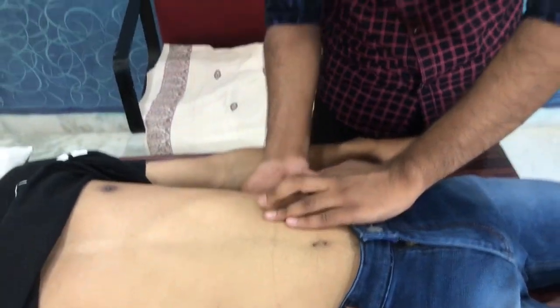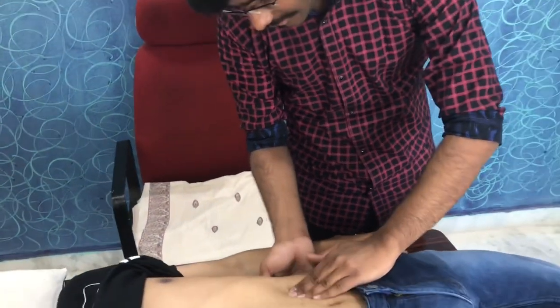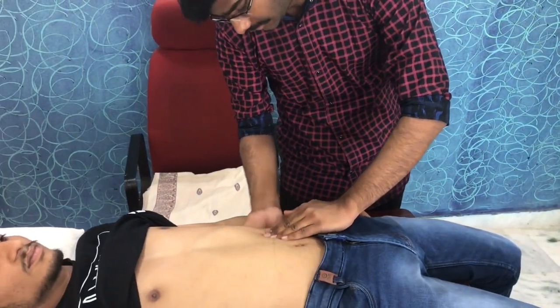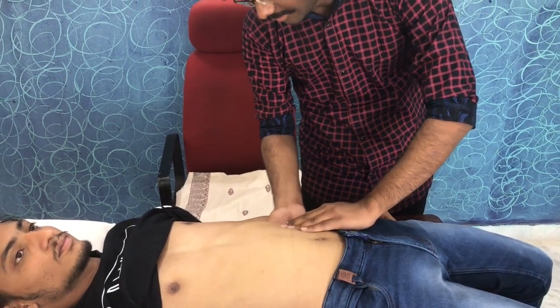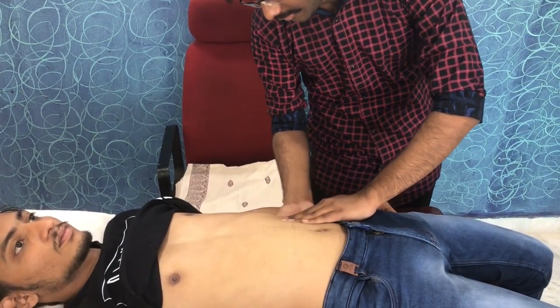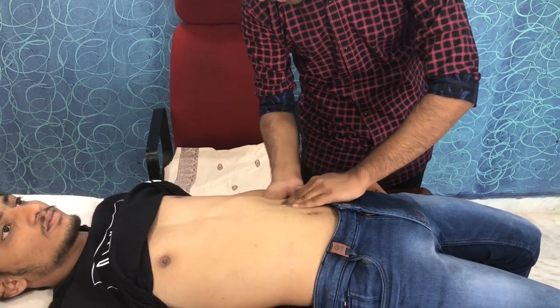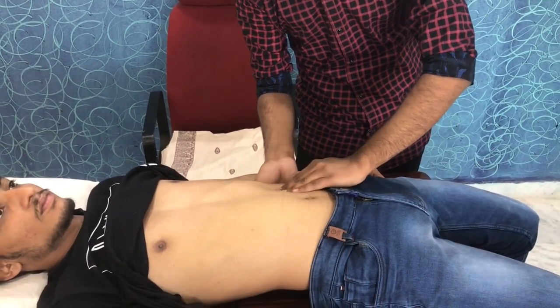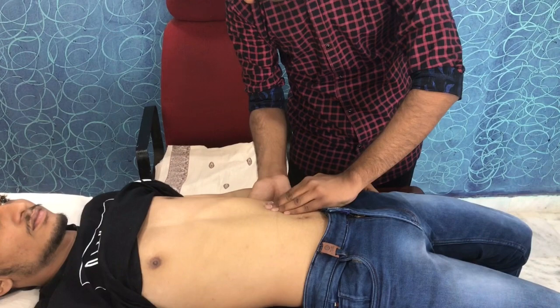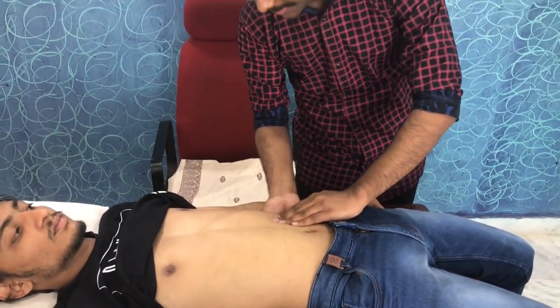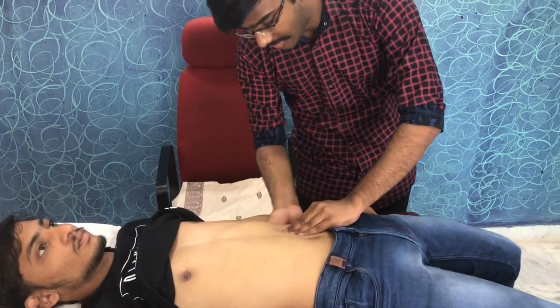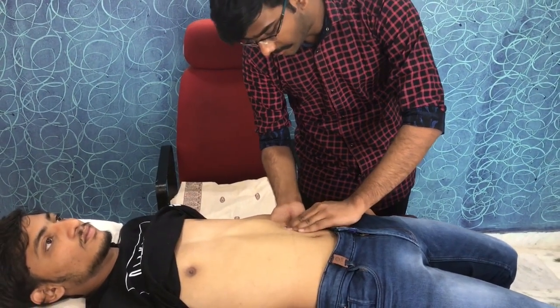At the peak of the inspiration, press your left hand firmly and deeply into the left upper quadrant and then try to capture the kidney between your hands. Now ask the patient to breathe out and hold his breath slowly. Release the pressure of your left hand and at the same time feel for the kidney to slide back into its expiratory position. If the kidney is palpable, assess its size, contour and also the tenderness.